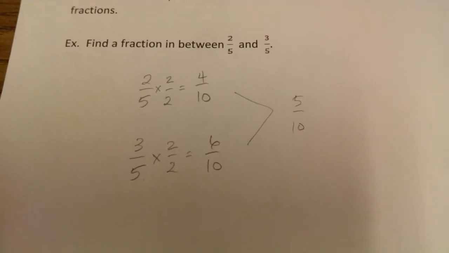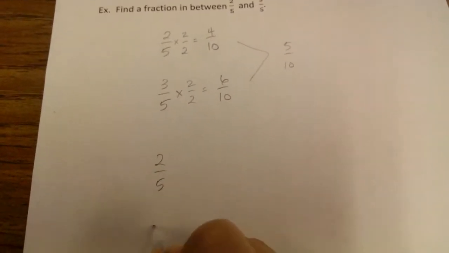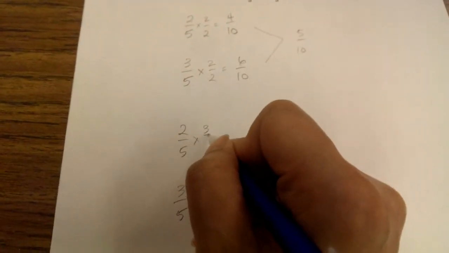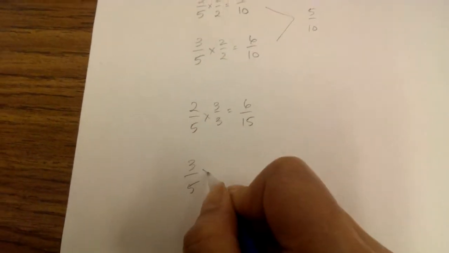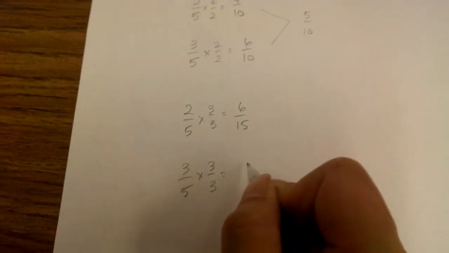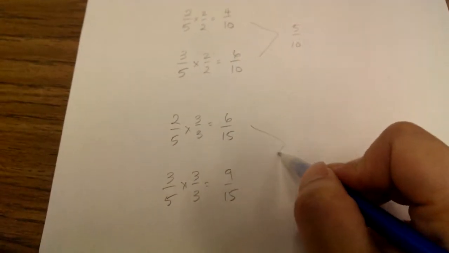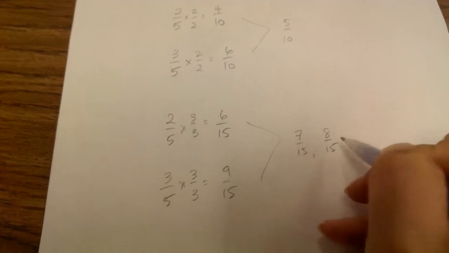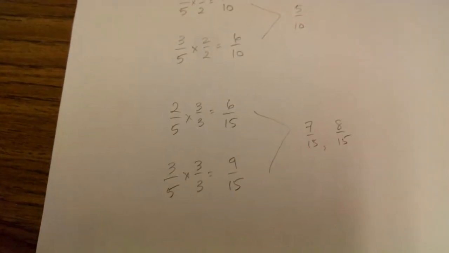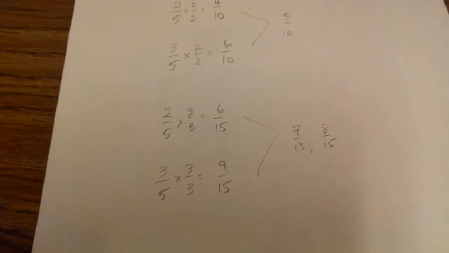Can we find another fraction in between 2/5 and 3/5? Sure. We can break it into 15ths instead of tenths, right? Break each piece into 3 more pieces. Here you have 6/15ths. Break each piece into 3 more pieces. Here you have 9/15ths. What is between 6/15ths and 9/15ths? Well, we have 7/15ths and we have 8/15ths, right? And that means that these 2 fractions are also in between 2/5 and 3/5. And we can keep going.